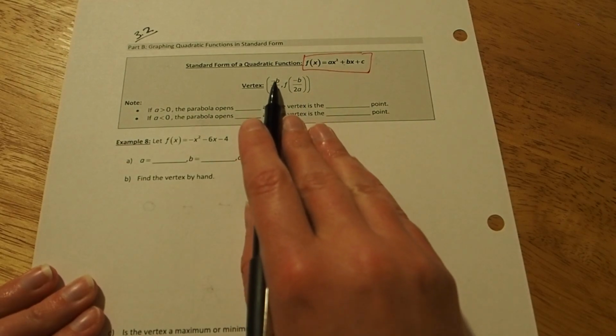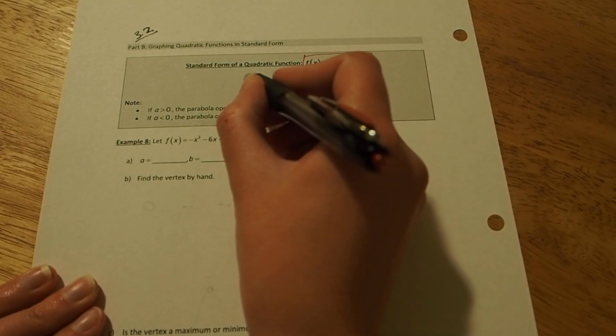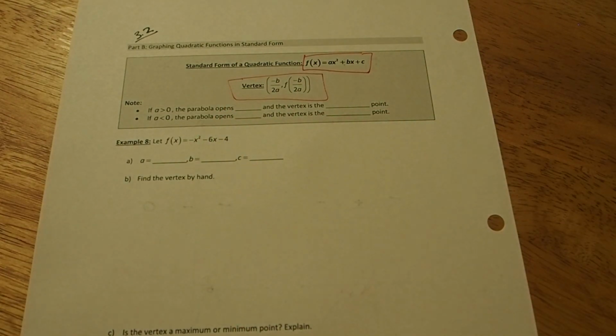And then to find the y coordinate, you're going to take that and just plug it back into the function. So it's f of whatever negative b over 2a is. Okay, so this is my equation for how to find the vertex if the equation is in standard form.